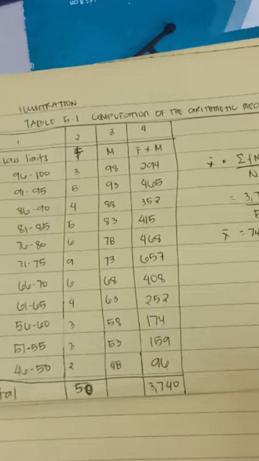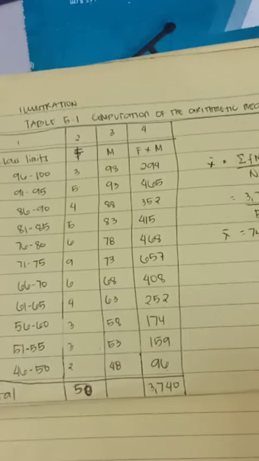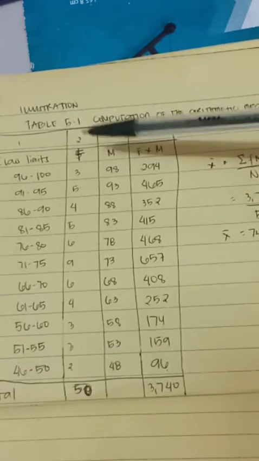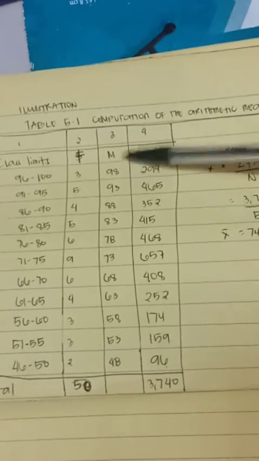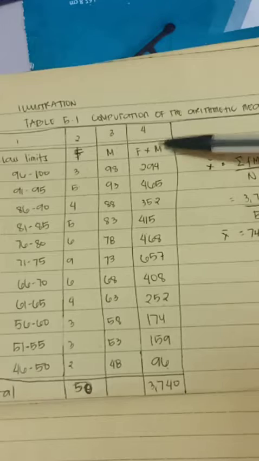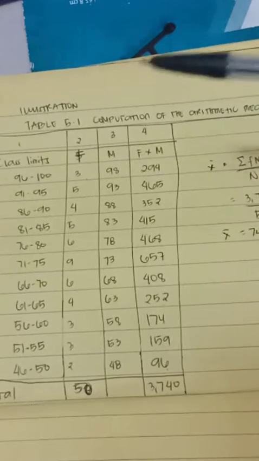This example is from a reference book and I will be explaining it to you. We have here the class limits, the frequency, the midpoint, and frequency multiplied by midpoint.